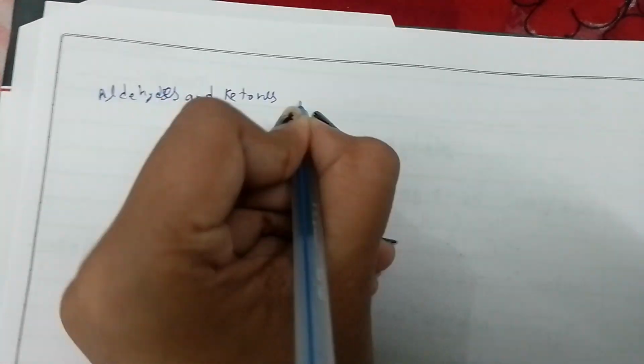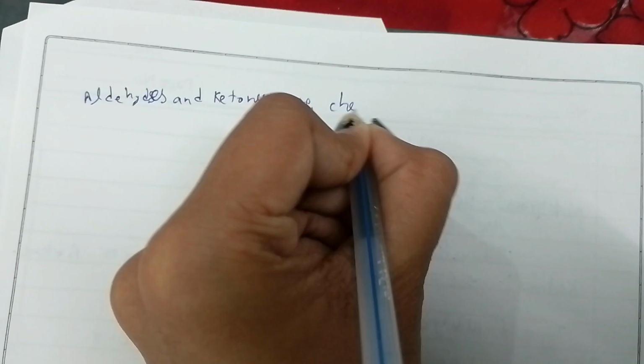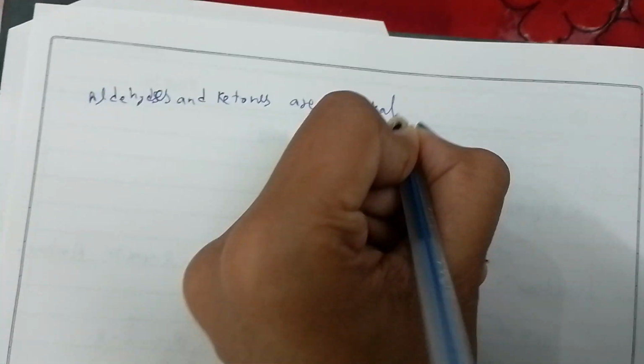Next, I will say whether aldehyde and ketones are chemically reactive or not. We will write: aldehydes and ketones are chemically reactive or not. We will see this.